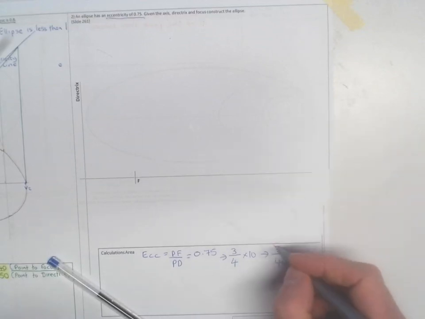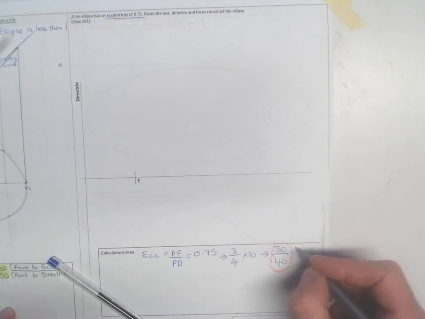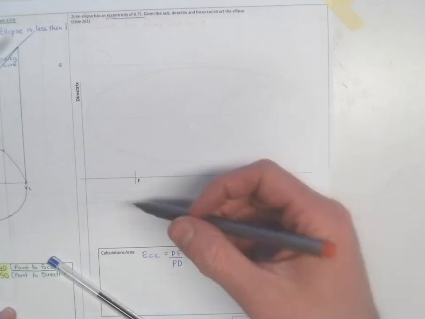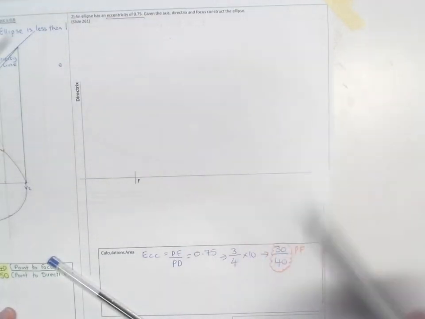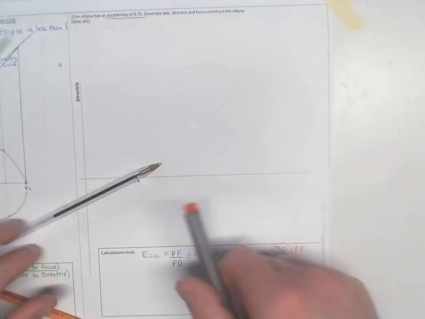So then that is the distances you use. You would come up 30 from the point to the focus. So come up 30 here. Then 40 from your directrix, so your point to your directrix. Then use the very same process to complete the question.